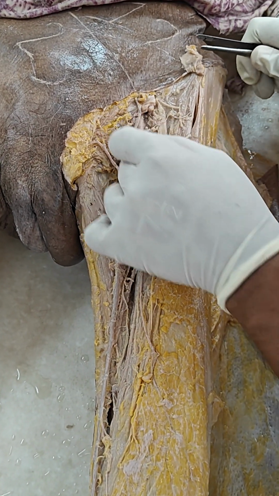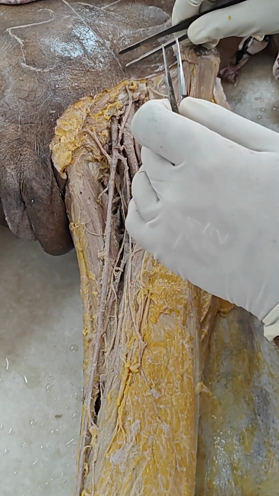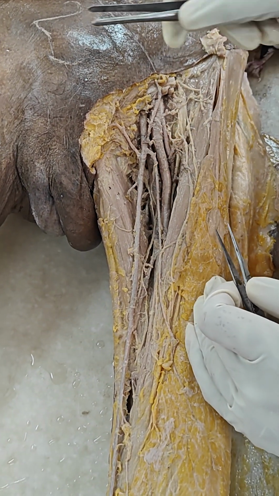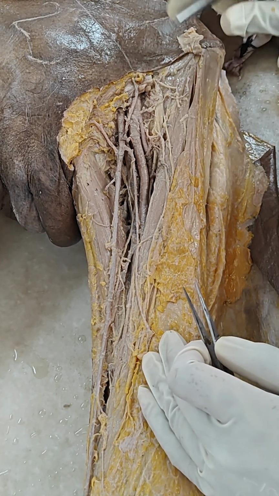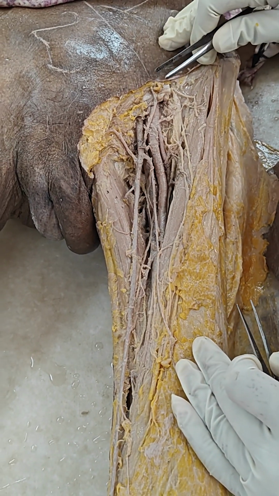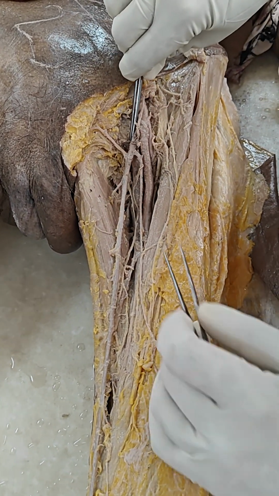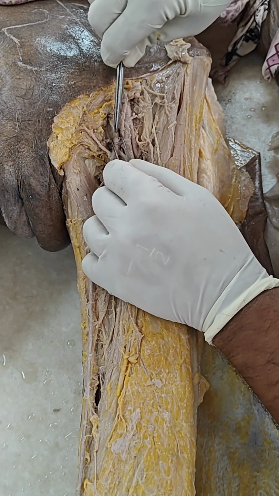But the testis can also deviate elsewhere, and when it enters the femoral triangle, it is considered an ectopic testis. So these are all clinical aspects of swelling inside the femoral triangle. The most important clinical aspect of the femoral triangle is the femoral hernia.